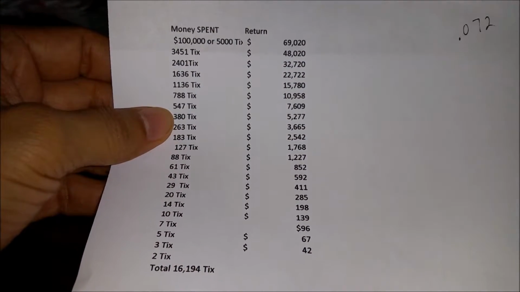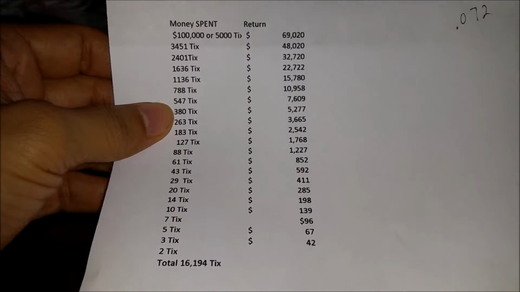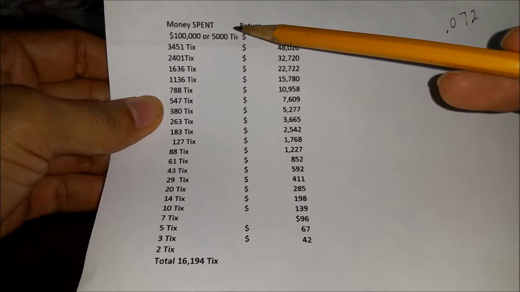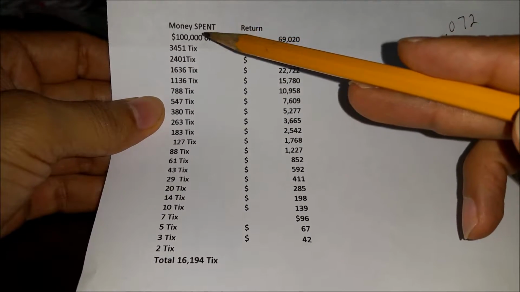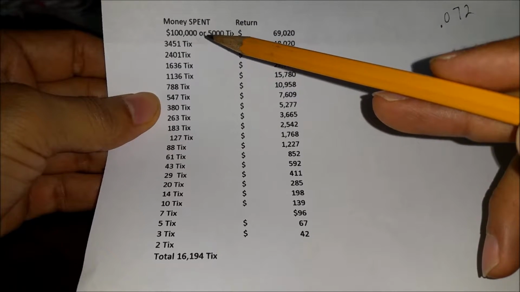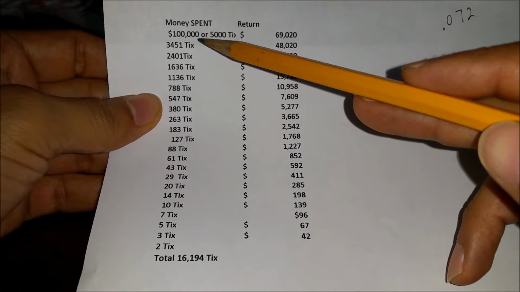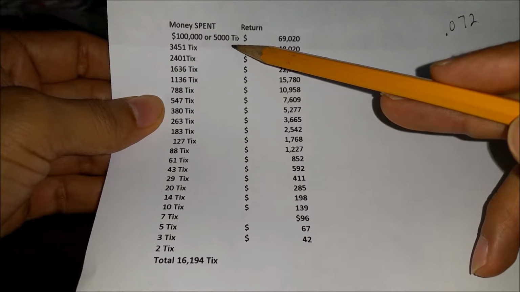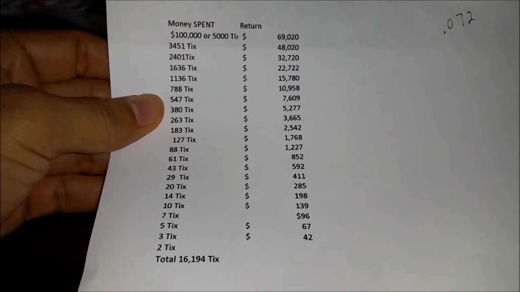Okay guys, this is my other spreadsheet, and here we have again our fictitious scenario where the person is spending $100,000 to buy 5,000 tickets on this scratchers game.